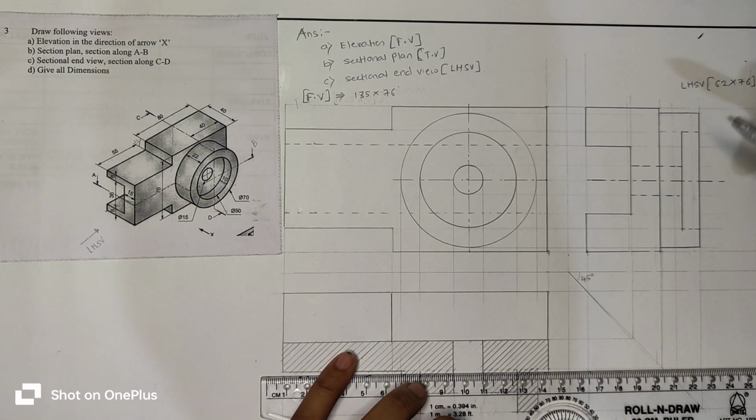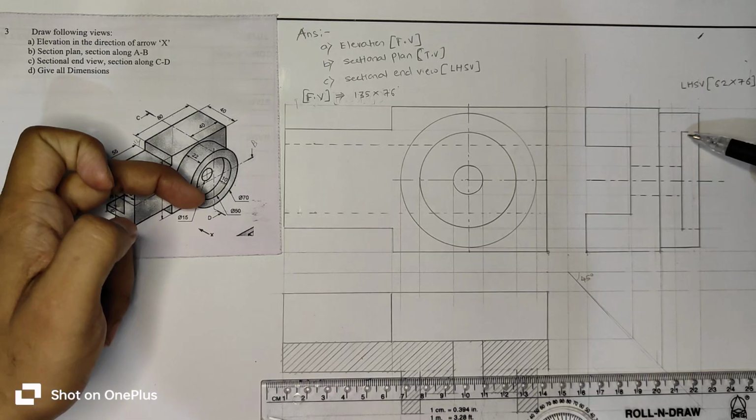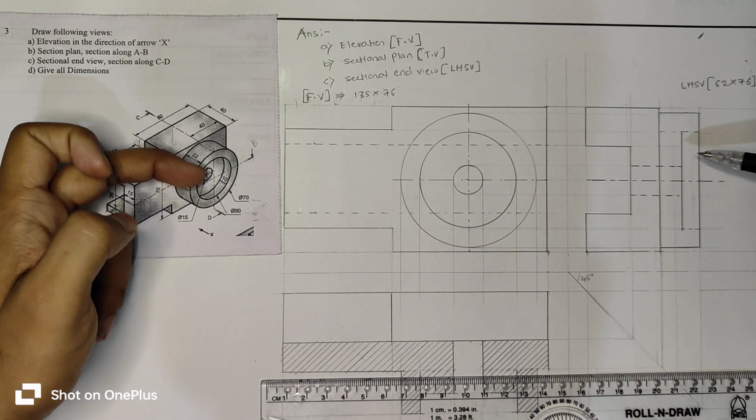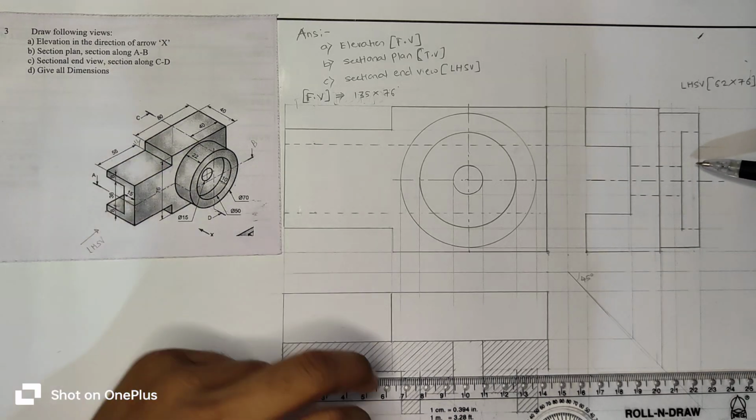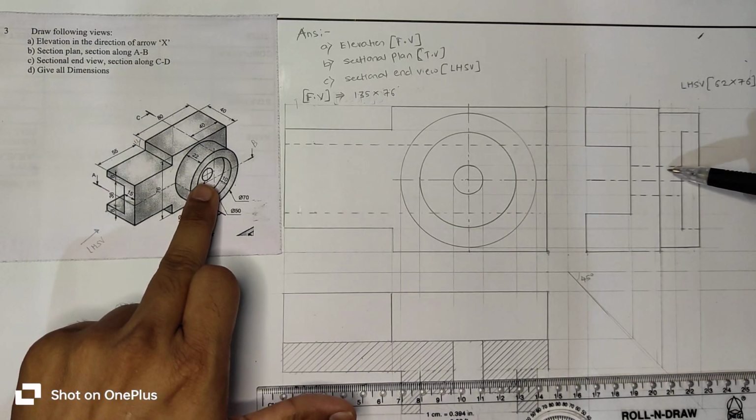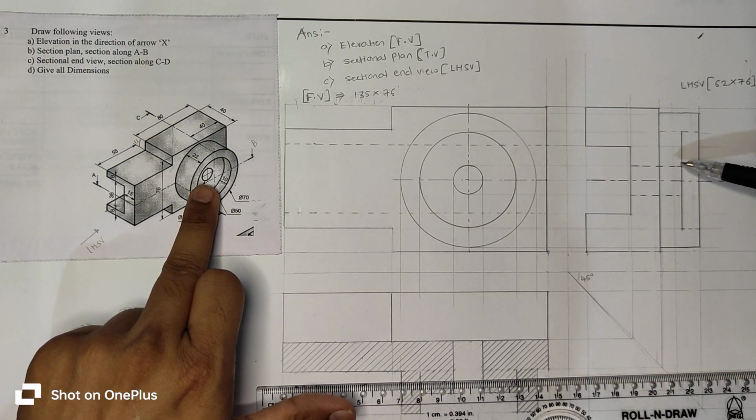So this is the LHSV part. This is the outer cylinder. Then this is the inner cylinder, material removed. This is the small cylinder, material removed.